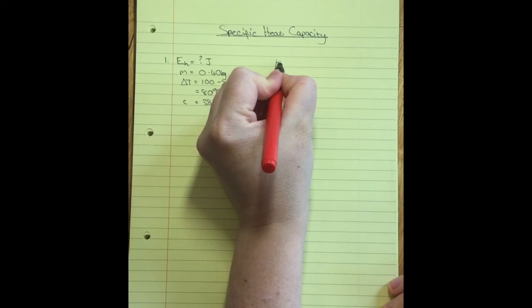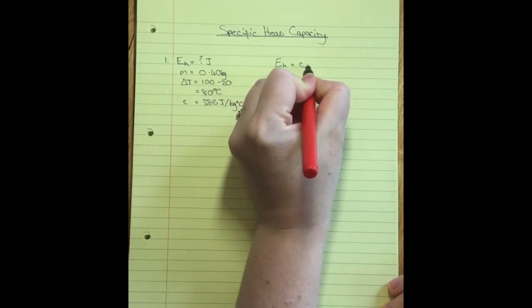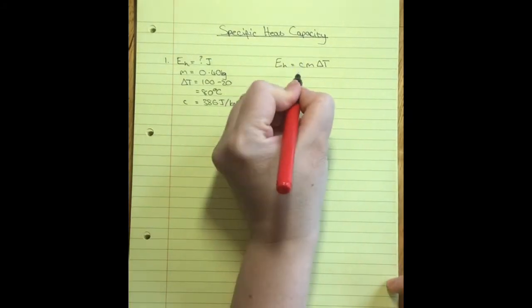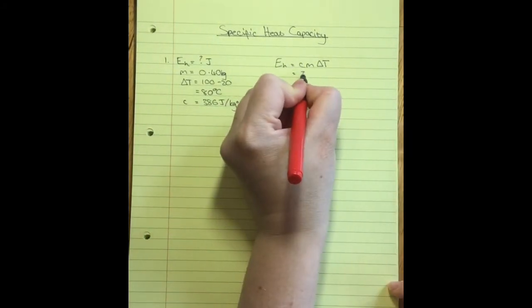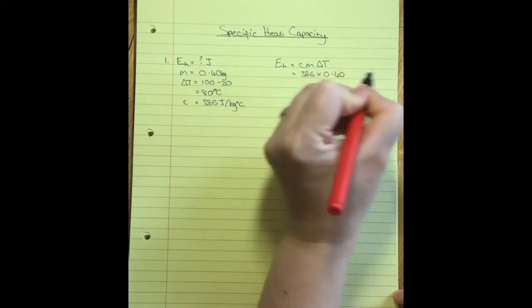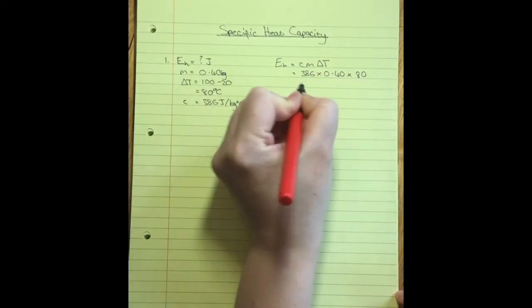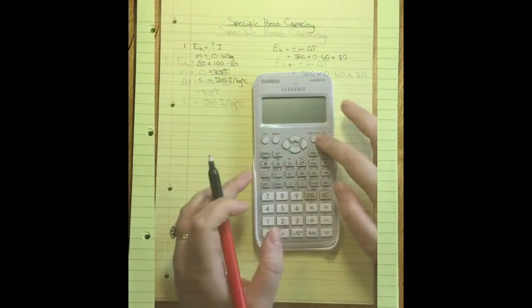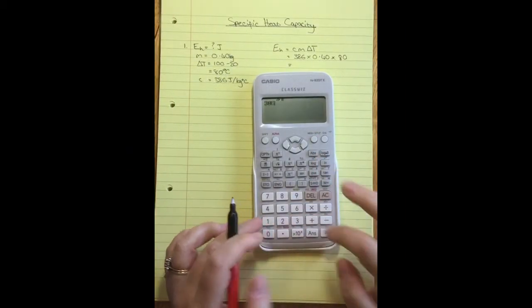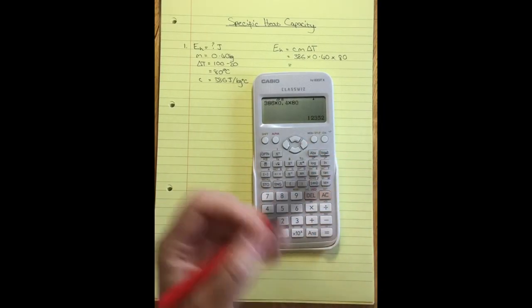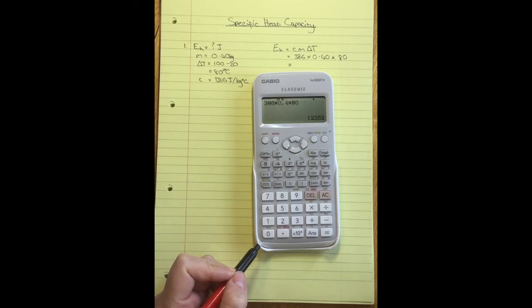I'm going to, over on the right hand side here, put my equation. E equals c m delta T. Pop in the stuff I know. 386 times 0.40 times 80. And pop that into my calculator. 386 times 0.4 times 80 is 12,352. Now that's too many significant figures for any answer.